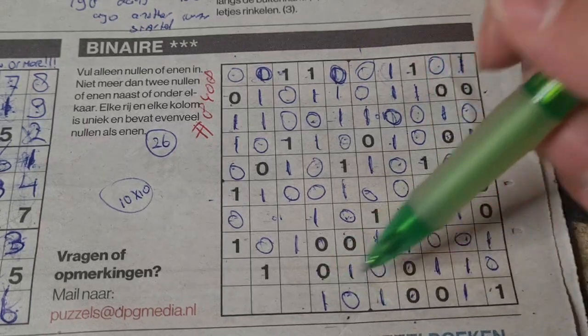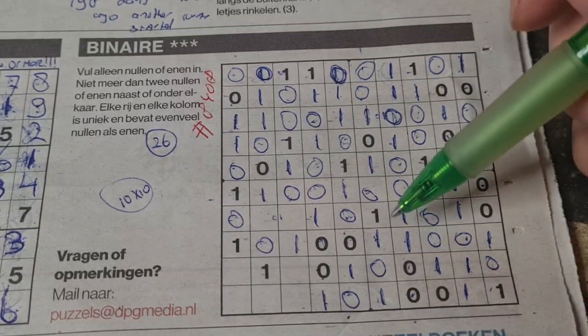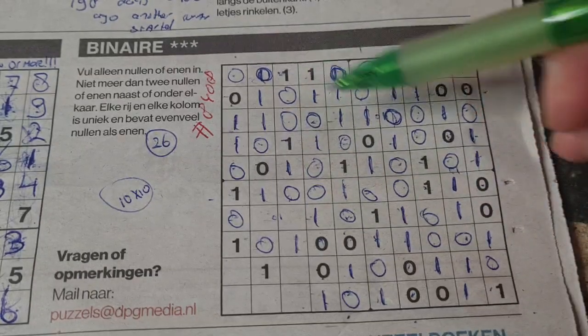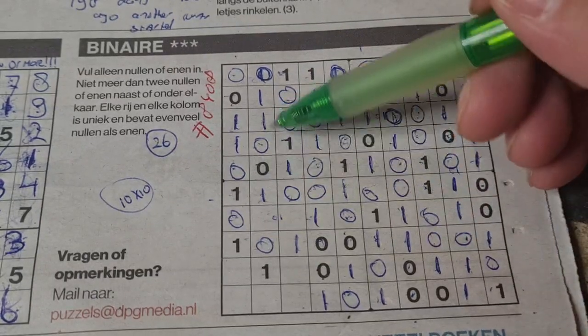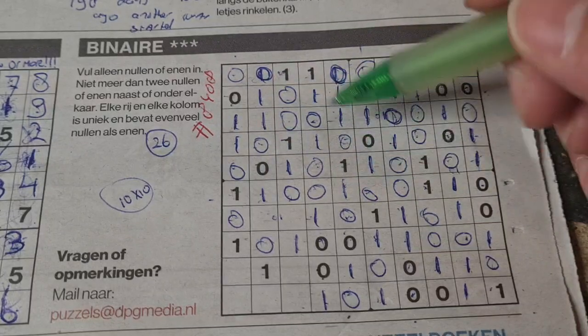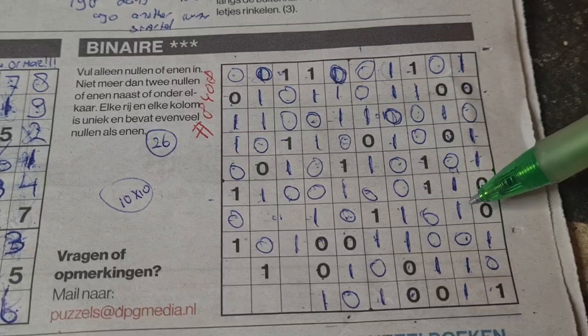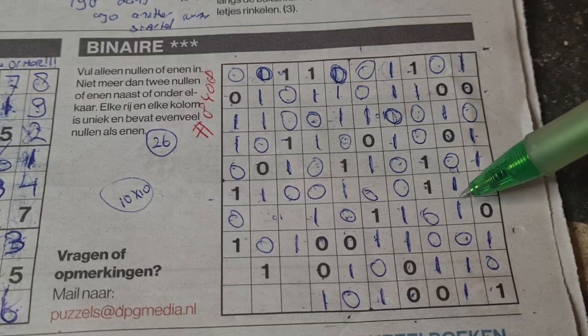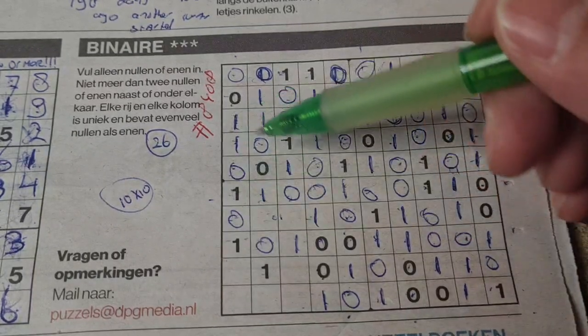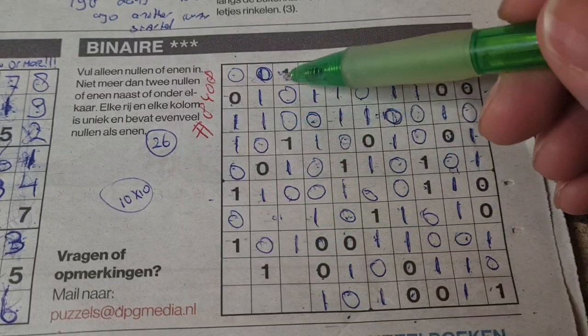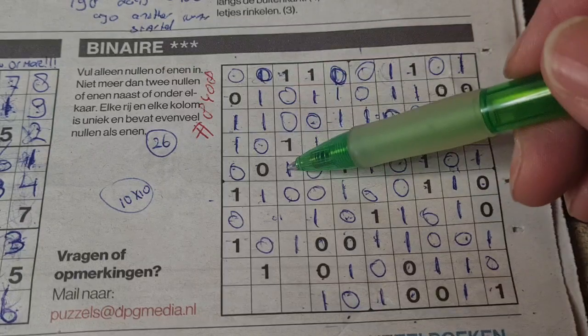1, 2, 3, 4. Interesting. 1, 2, 3, 4. 1, 2, 3, 4. Well, is it time for comparing? Oh, 1, 2, 3, 4. 1, 2, 3, 4.